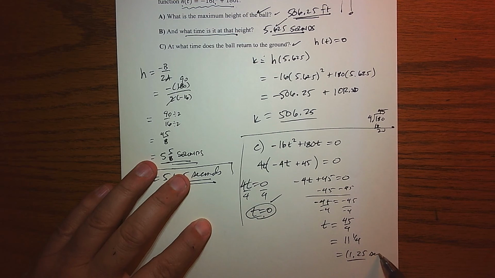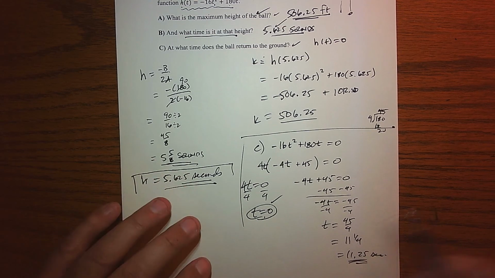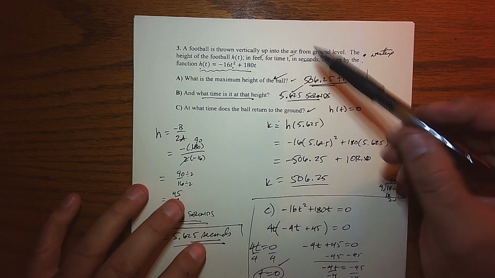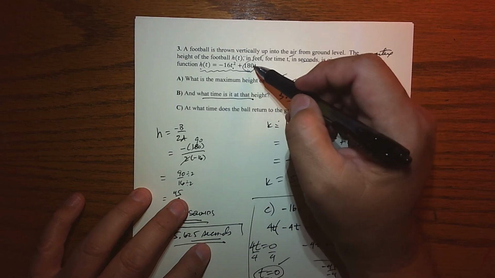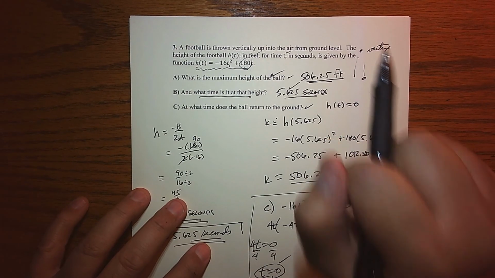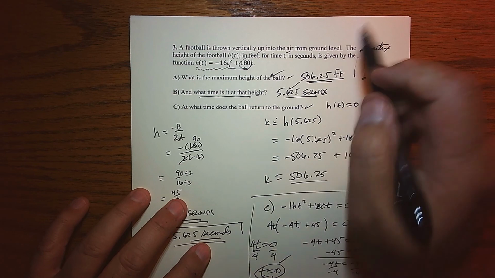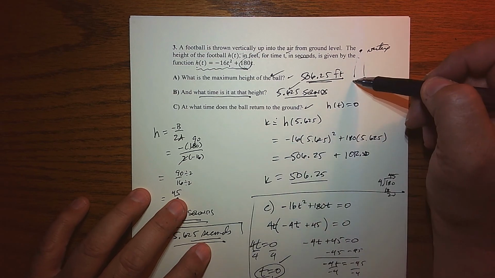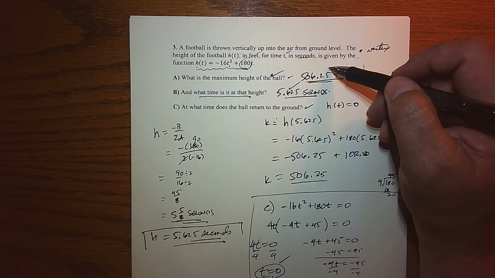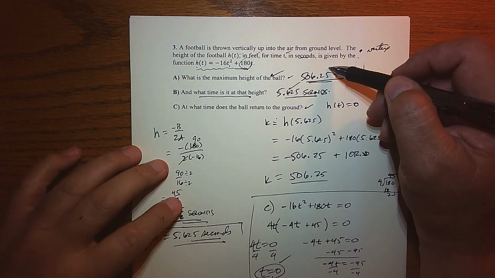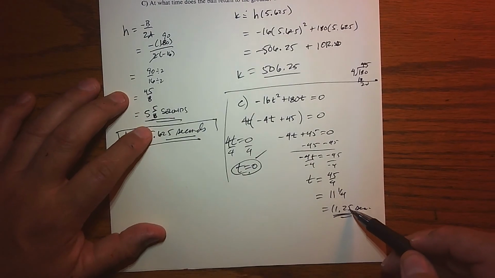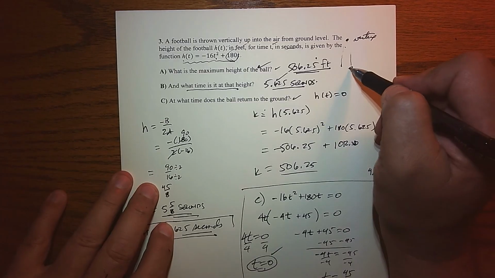So 11.25 seconds. So basically the flight of the ball, when you guys take a physics class, you'll realize that the 180 is the velocity. So somebody fired this football up in the air at 180 feet per second. So if that happens, it's going to take 5.625 seconds to reach a maximum height of 506.25 feet. And then after 11 1/4 seconds, 11.25 seconds, we should observe the ball hitting the ground again.